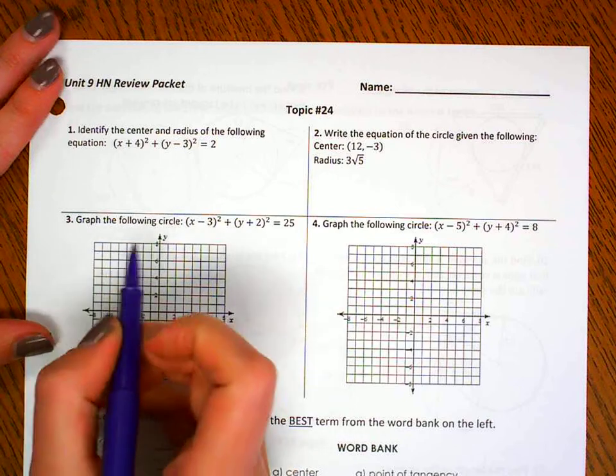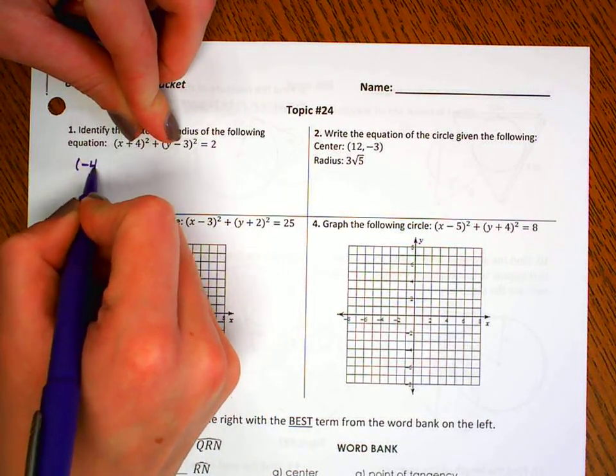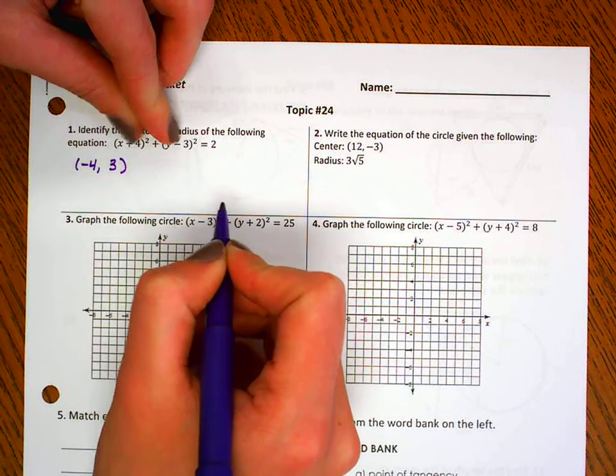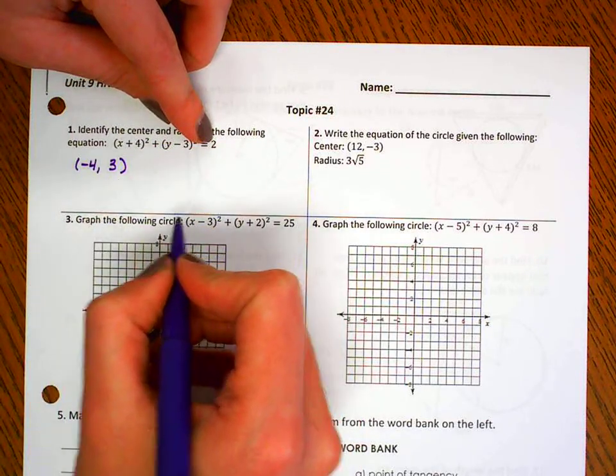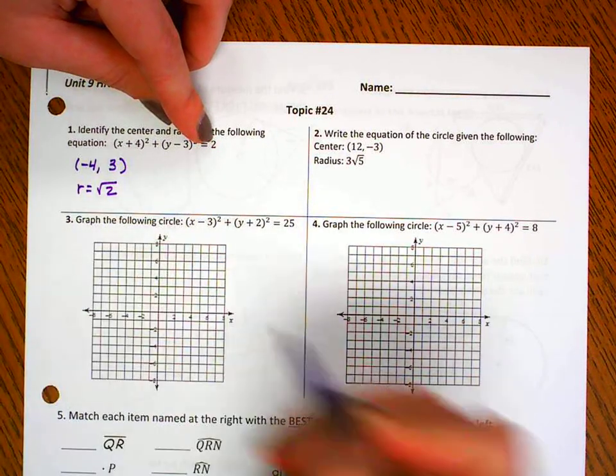So remember, the center is always going to be the opposite of these signs. So my center is going to be at -4, +3. This is my radius squared. So if this is r squared, we take the square root. So my radius is the square root of 2.